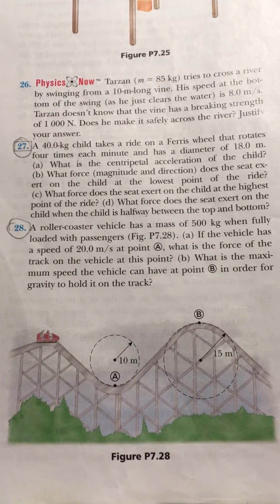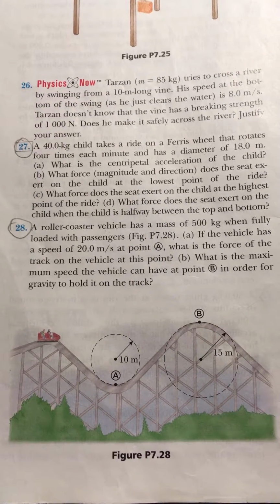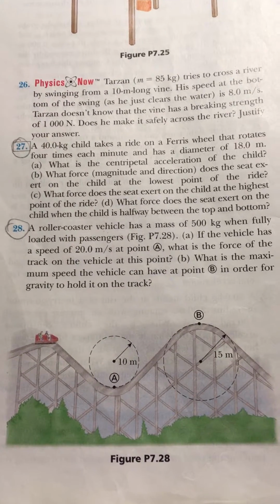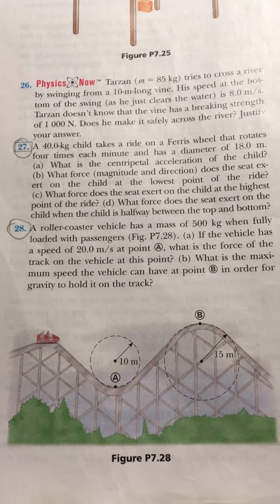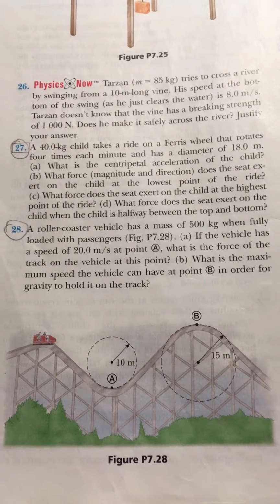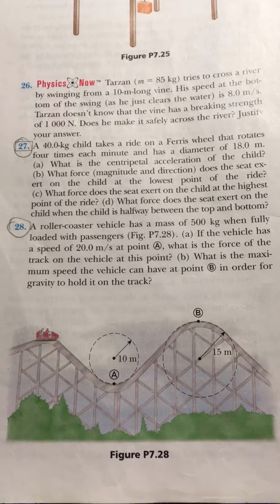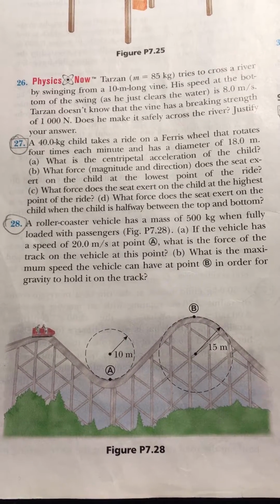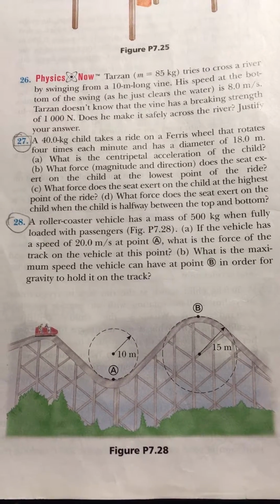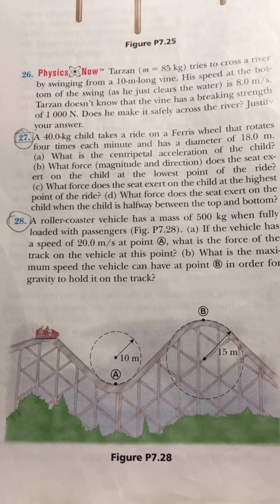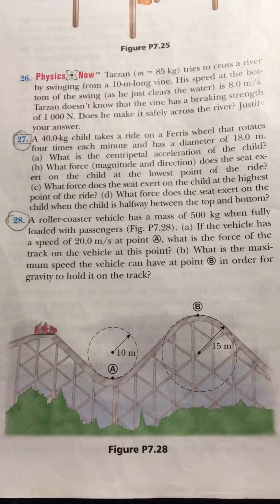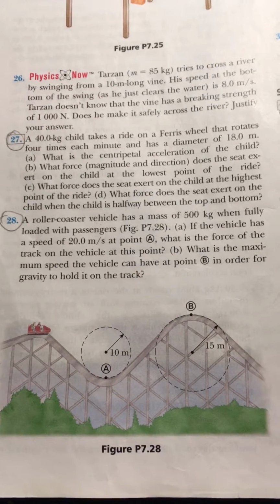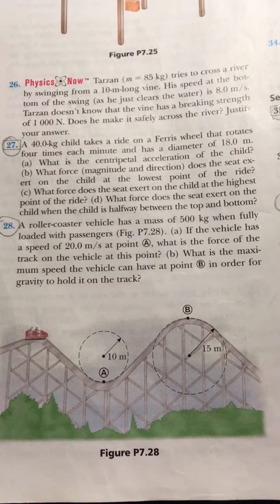A roller coaster vehicle has a mass of 50 kilograms when fully loaded with passengers. A. If the vehicle has a speed of 20 meters per second at point A, what is the force of the track on the vehicle at this point? B. What is the maximum speed the vehicle can have at point B in order for gravity to hold it on the track? So they give you a diagram here, but I separated it out into event A and event B because they're independent from one another.